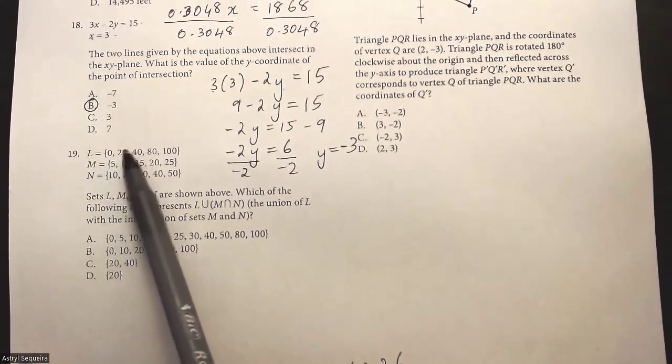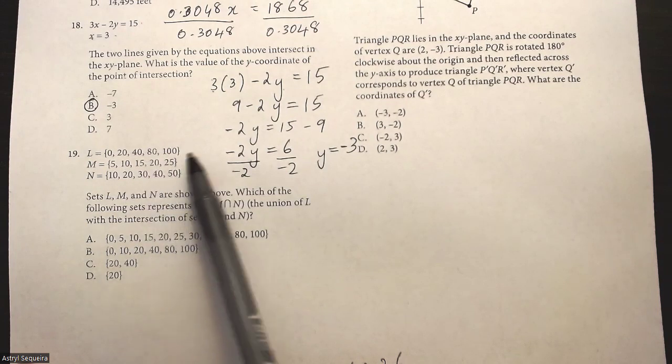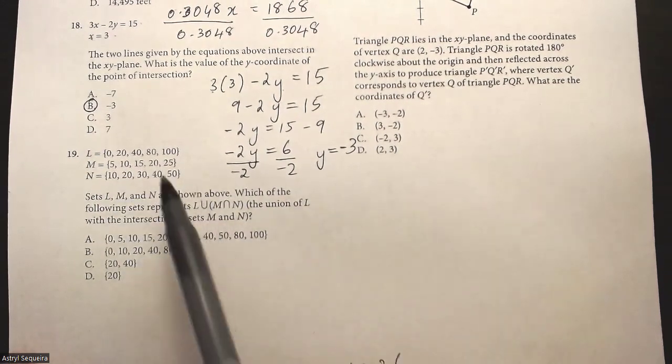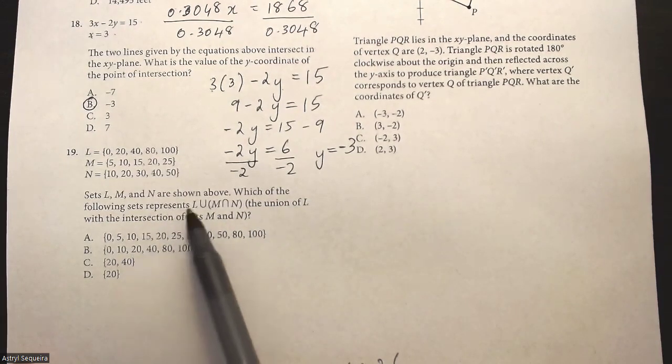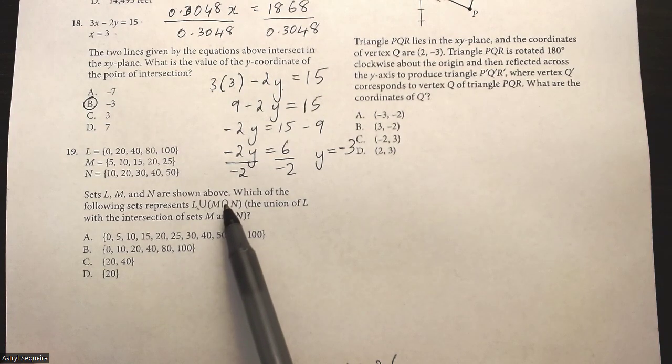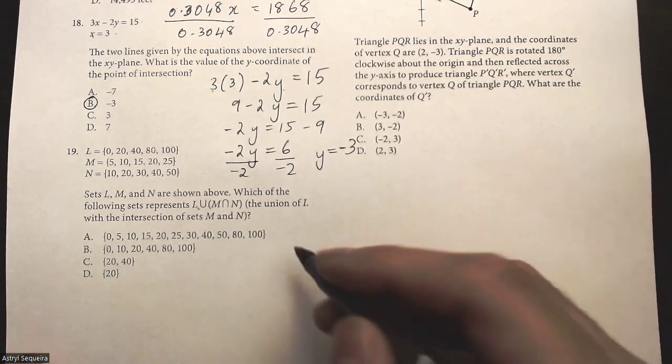Go to question number 19, which is another probability question over here. L is equal to 0, 20, 40, 80, 100. M is 5, 10, 15, 20, 25. And N is 10, 20, 30, 40, 50. Which of the following steps represent L union M intersection N?